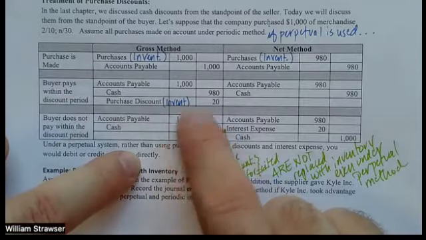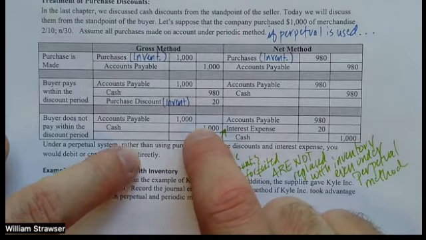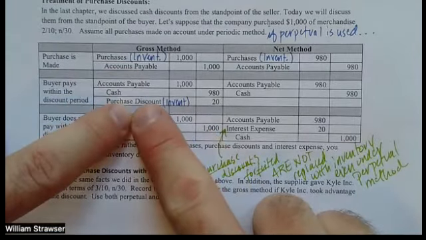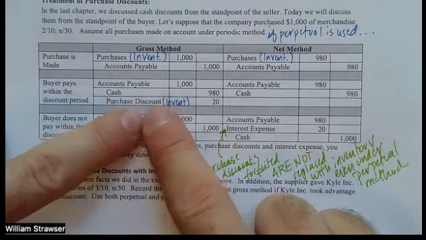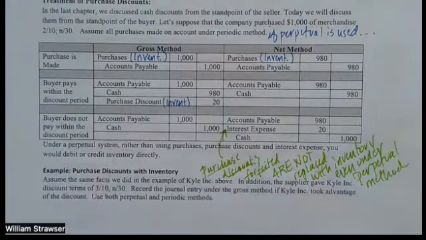If we don't pay within the discount, then there's no special accounting needed. We pay the full amount with the full amount of cash. And again, under the perpetual method, all we do is replace purchases with inventory, and we replace the credit to purchase discounts with just a credit straight to the inventory account. And that would get it at its right value, because if we pay within the discount window, we're only paying for $980 of inventory.